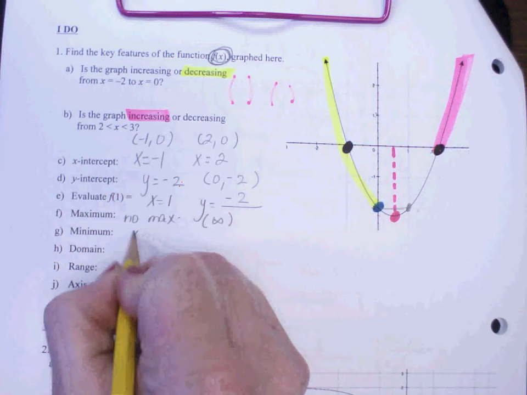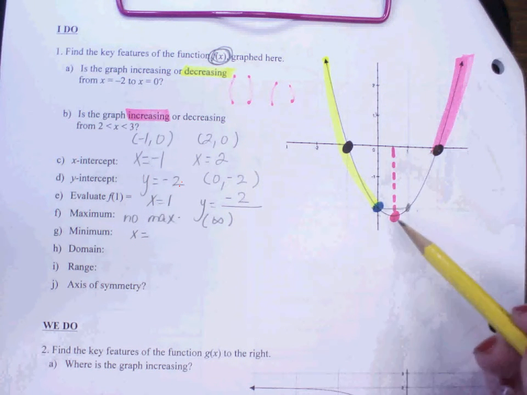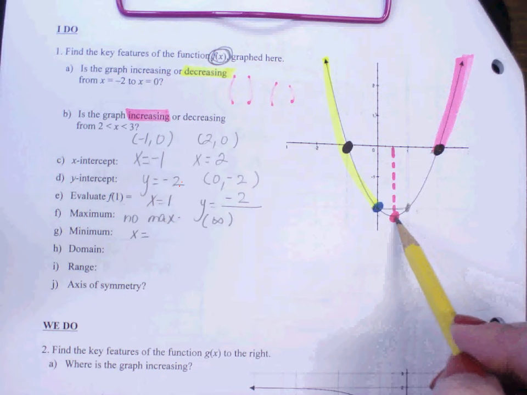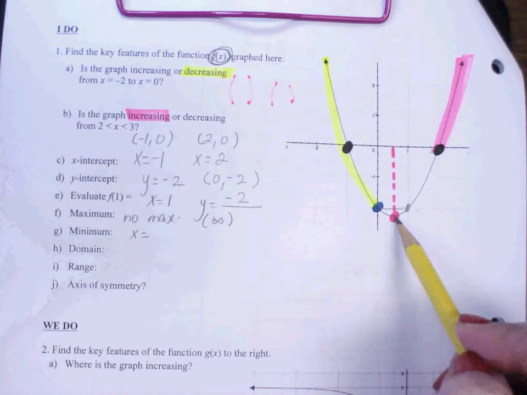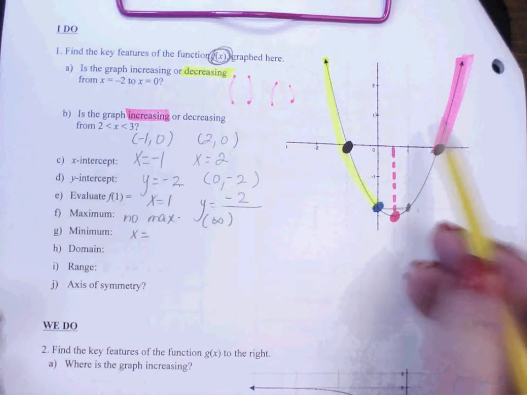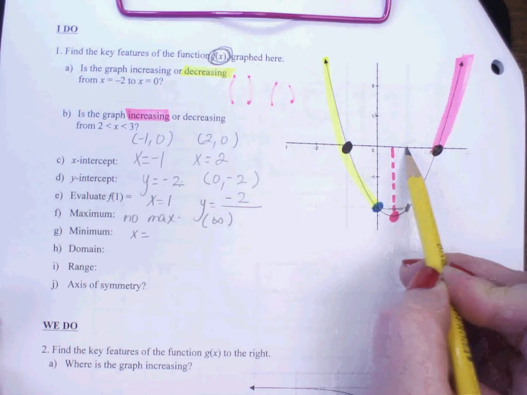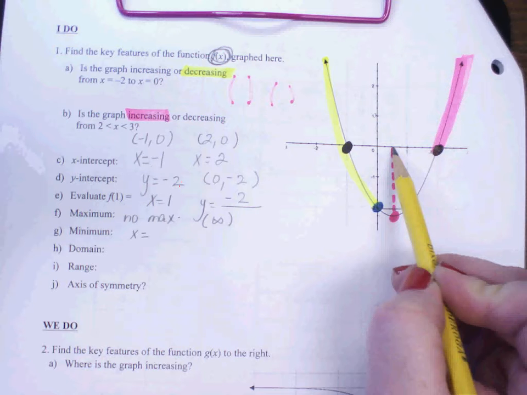So on the minimum, what's the value of x? All right, I'm going to ask again. On the minimum, which is that point over there, does everybody understand why that's the minimum? It's right at the bottom, right? What is the value of x? 0.5. Thank you. 0.5. It's in the 1, 2, 3, and 4.